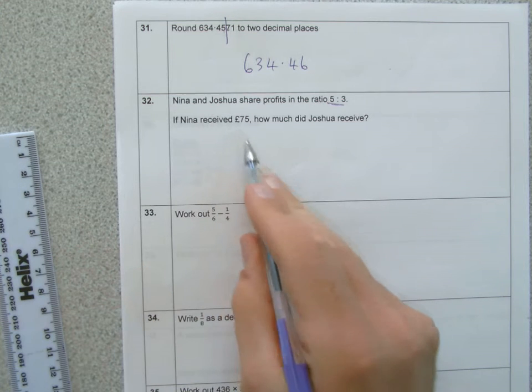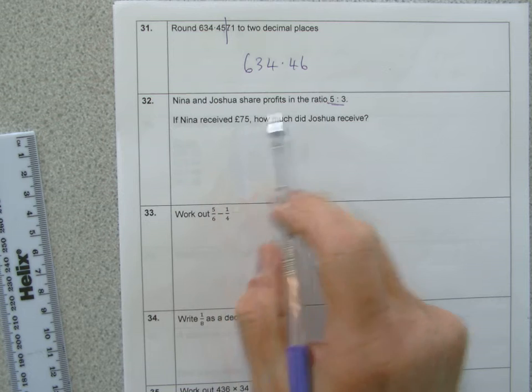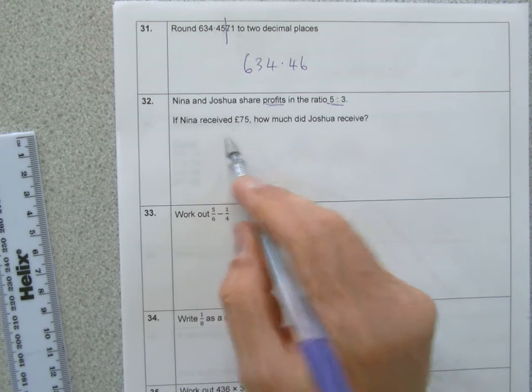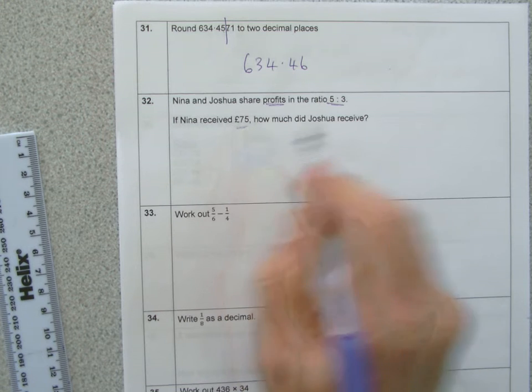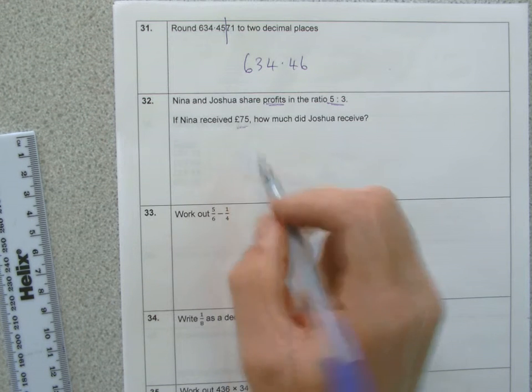Nina and Joshua share profits in the ratio of 5 to 3. Nina received £75. How much did Joshua receive? Well, they're not telling us how much the profits were. We don't know the total profits, but we do know what Nina received. And remember, Nina receives 5 shares, and that's worth what she gets, which is £75.